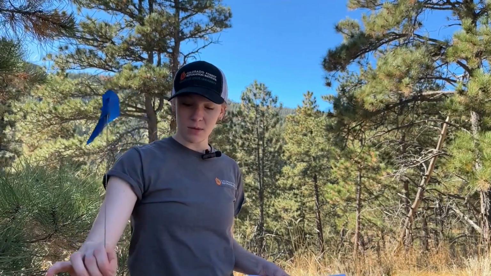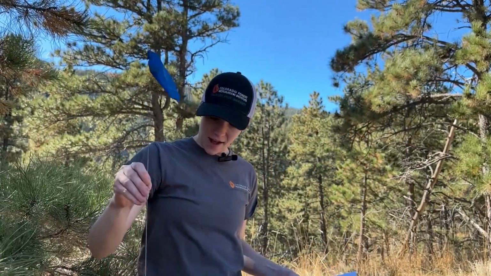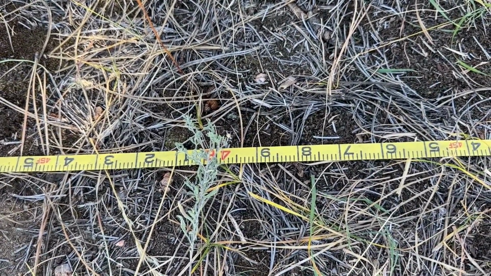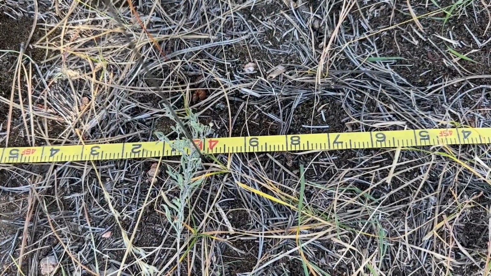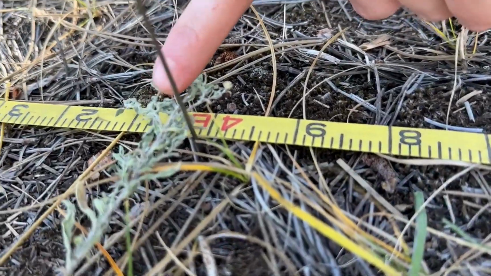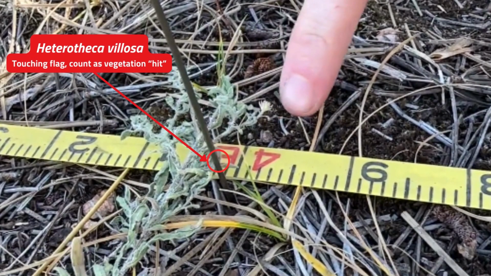We're just going to drop the pin flag at each foot along each transect, and then we're going to record the plant hit on the way down. Okay, so we're going to start doing our LPI for vegetation here. We're going to start on 46, same as the substrate. So I'm going to drop the pin flag, and you see here we're hitting this herbaceous species. I believe this is Heterotheca villosa, so that's our top hit.